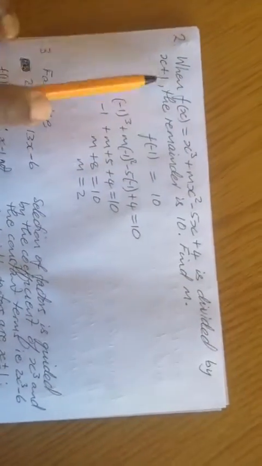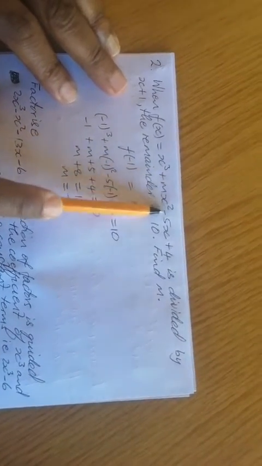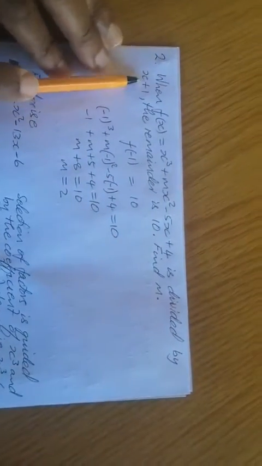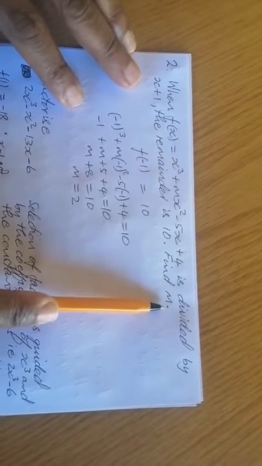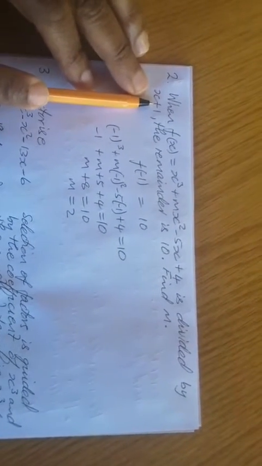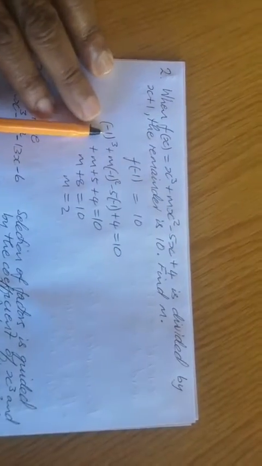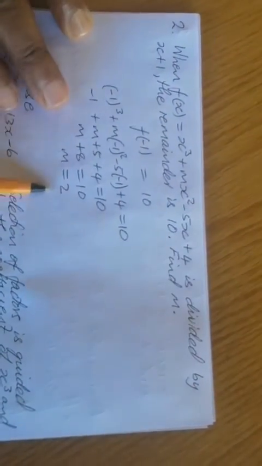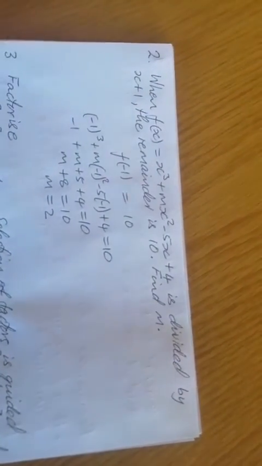Second example, when f of x is defined by x cubed plus mx squared minus 5x plus 4 is divided by x plus 1, the remainder is 10. Find m. Well, all we are going to do is we have a factor. If we equate this to 0, our x is minus 1. So we substitute minus 1 wherever there is x, we simplify, and we solve for m, and our m is equal to 2. Very, very important for us to understand.